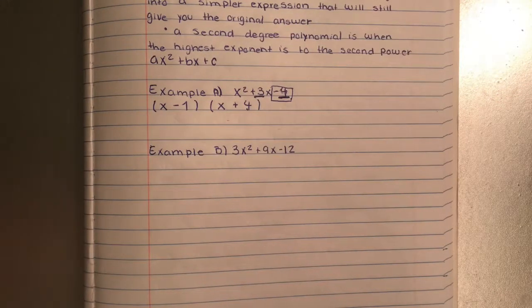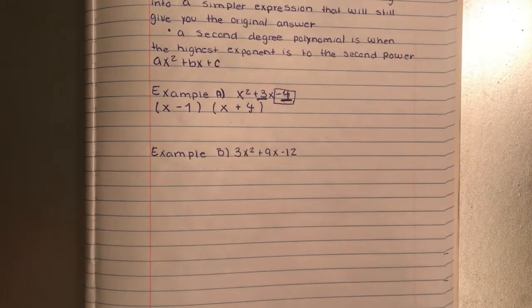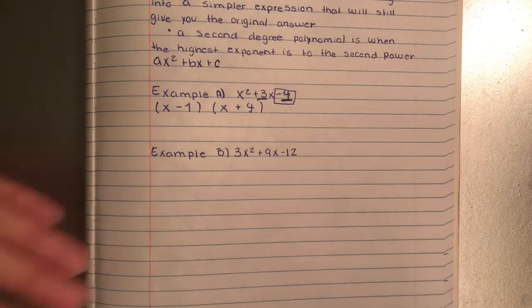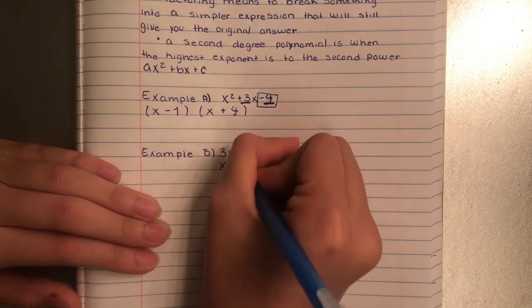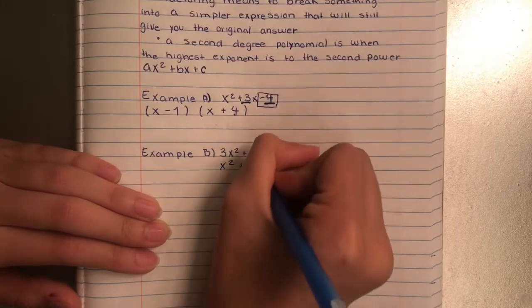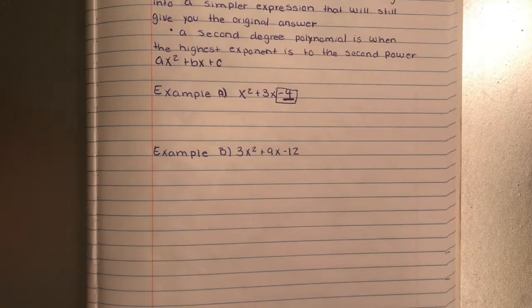So this is a little bit more difficult, I would say, because now we have the 3 in our way. But the leading coefficient is 3, and that will evenly divide into all of the 3 terms. And that will give us x squared plus 3x minus 4. We're going to start off with example A.